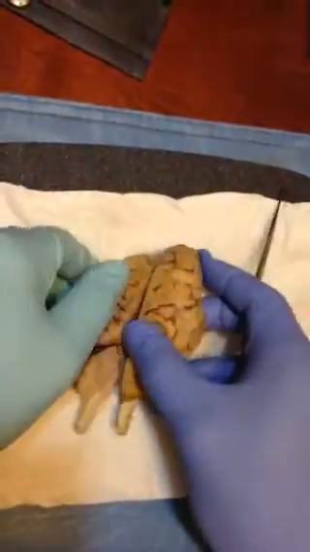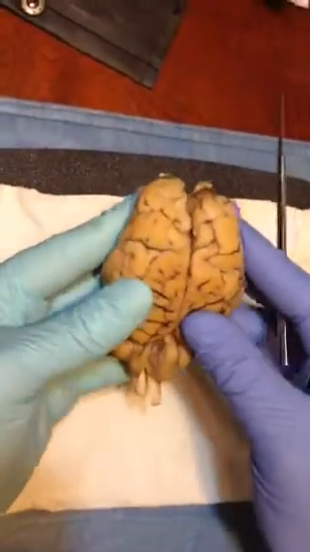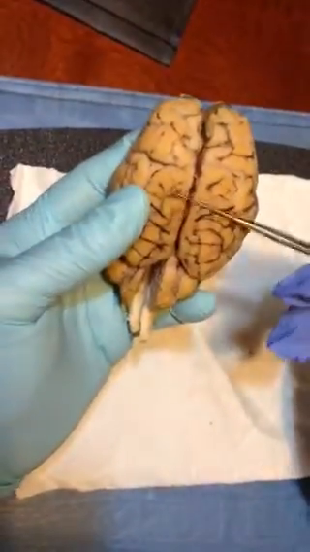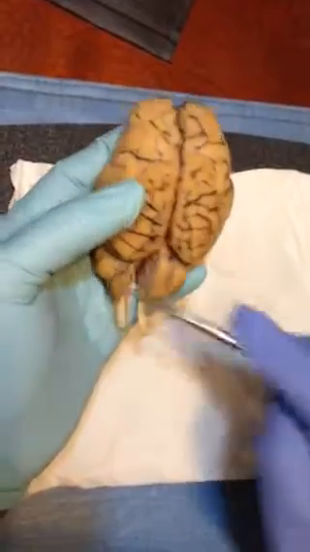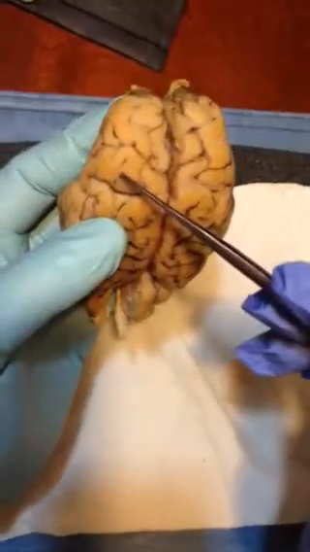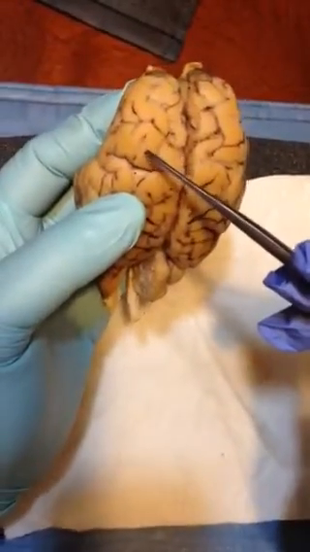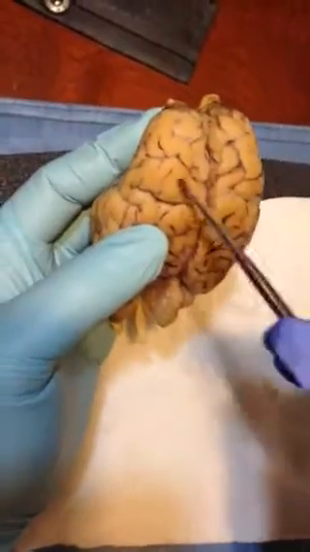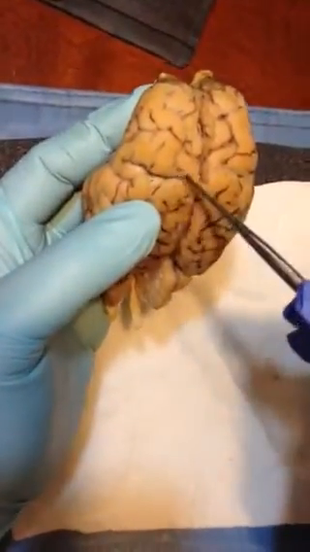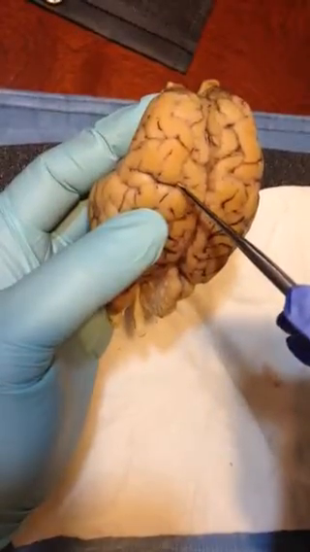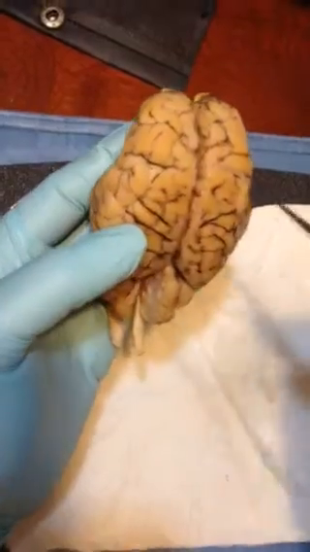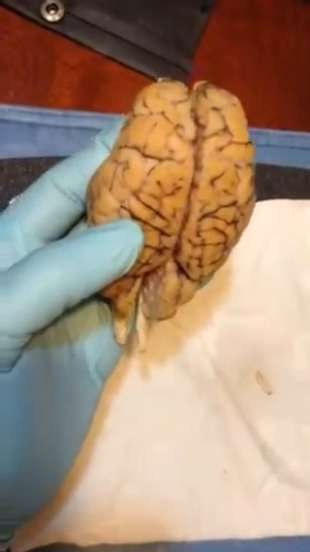Before I round up, let me just go back here. Like I said earlier, the frontal lobe, the parietal lobe, the occipital lobe, and then you have the temporal lobe. Of course, you have the gyri. You have multiple gyri there, and in between you have the sulci. They are ridge-like all over the place.